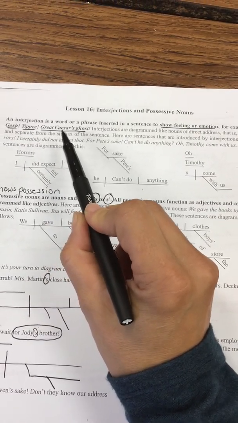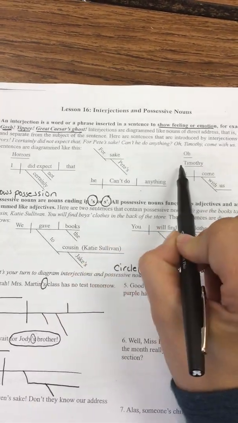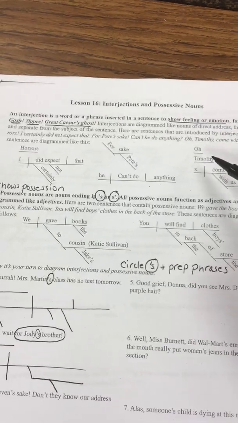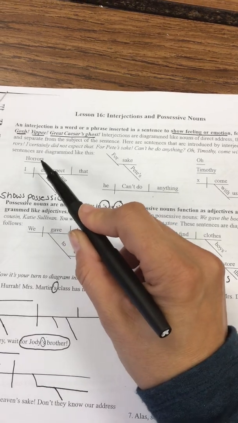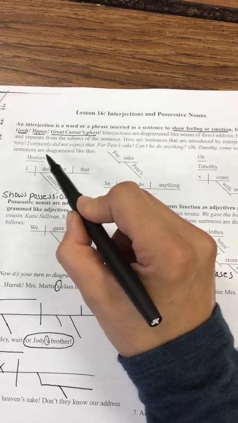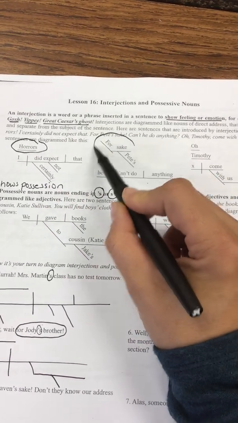This is a new one, Great Caesar's ghost. Horrors, for Pete's sake. Oh, Timothy. So anytime you're showing some emotion at the beginning of a sentence, you will diagram it up top just like a direct address. Okay? So here we have horrors at top, separated from everything else.